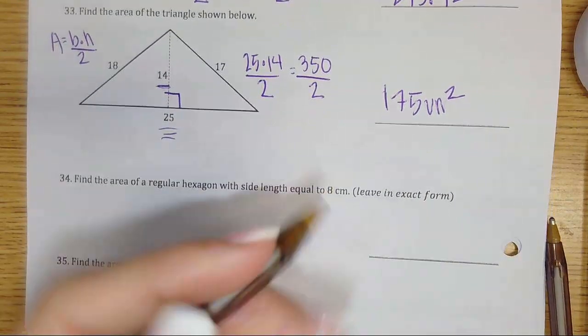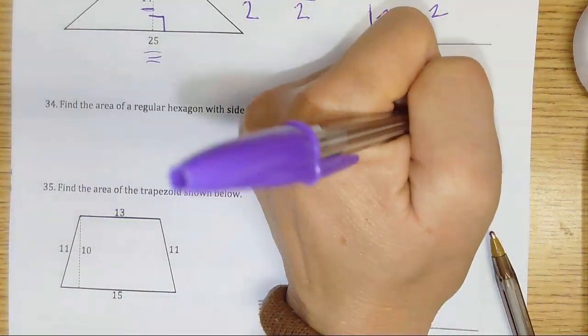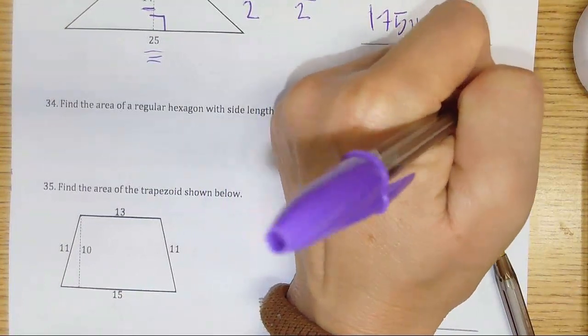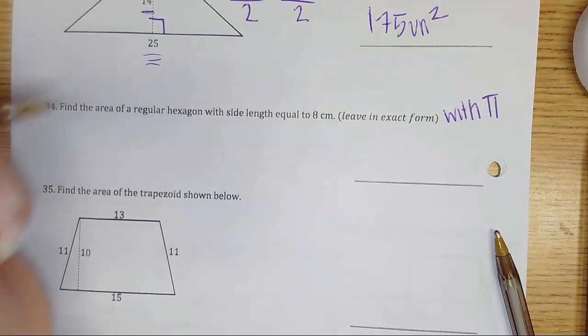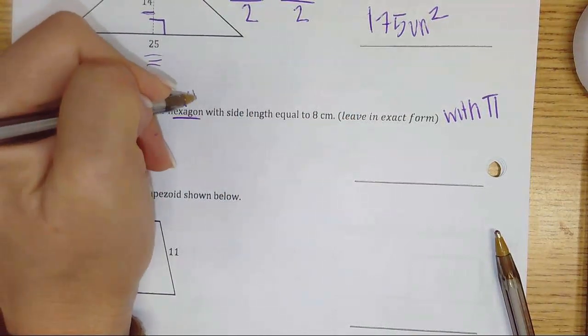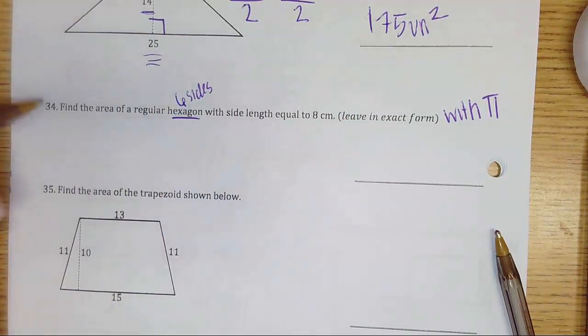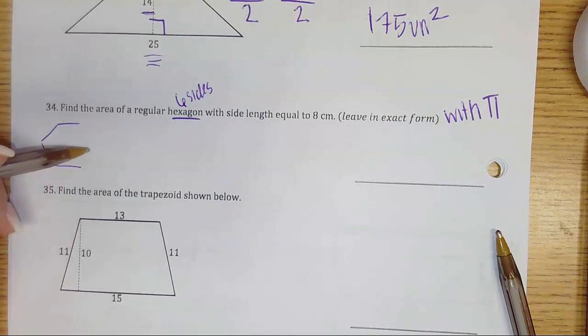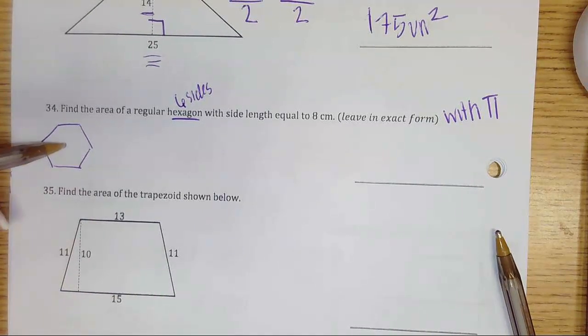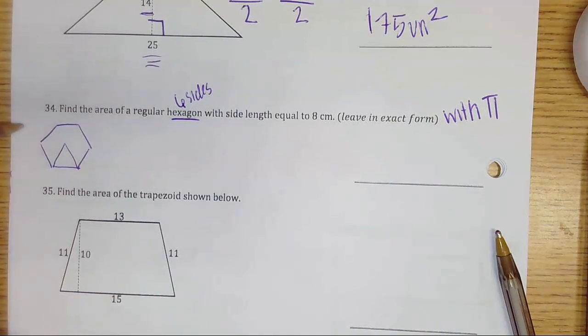Okay, leave an exact form. That means with pi, the symbol pi. Okay, so we know that it's a hexagon. That's 6 sides. All right, and then here, let me just draw a quick little hexagon. Okay, so we're going to find the central angle, which is going to be 360 divided by 6, which is going to give us 60 degrees.